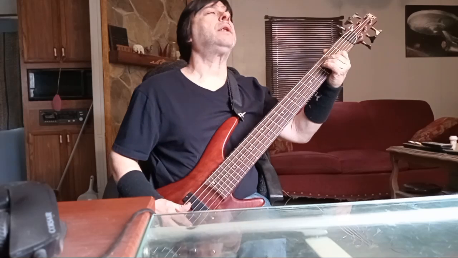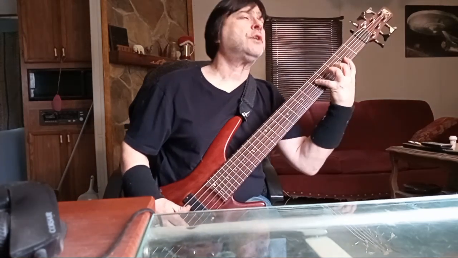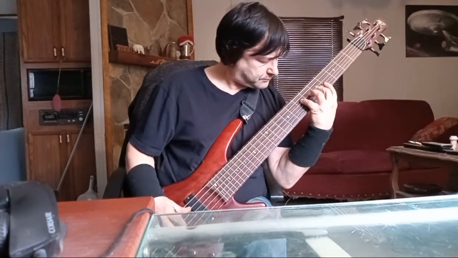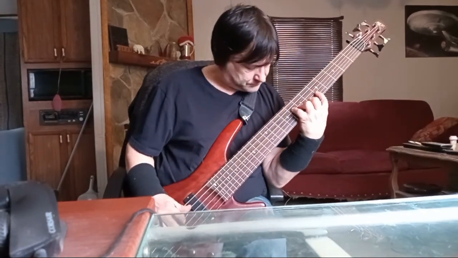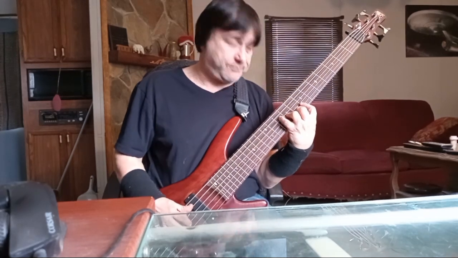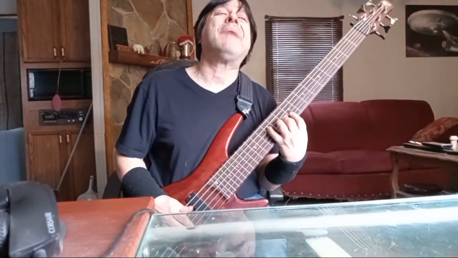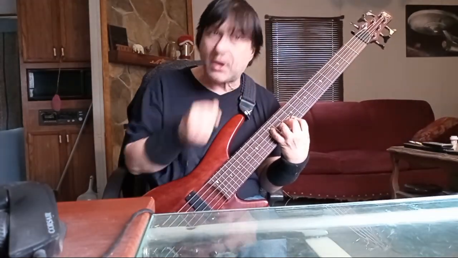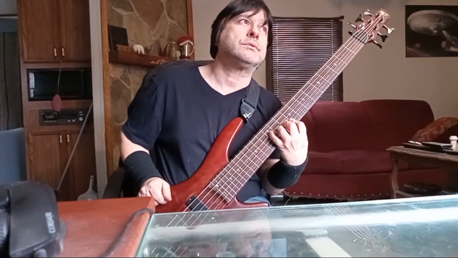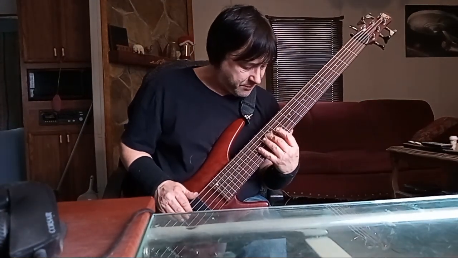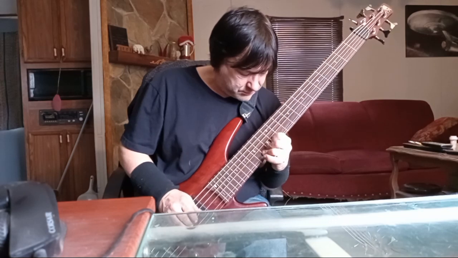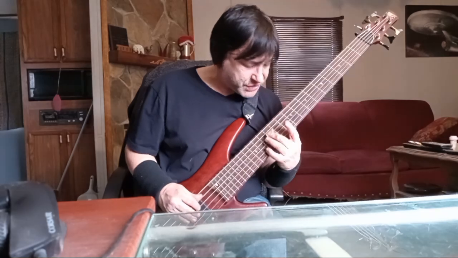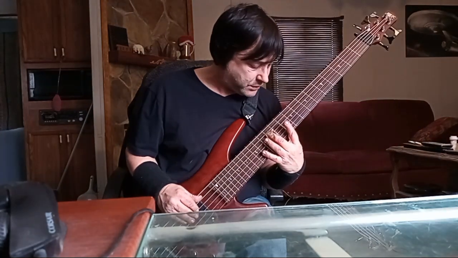So then you got major 1, minor 2, minor 3, major 4, major 5, minor 6th. And that's also where your minor scale is, you know, your relative minor. So that's helpful to know that. This is just the 3-note triad out of that scale.